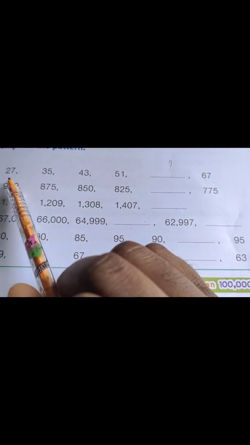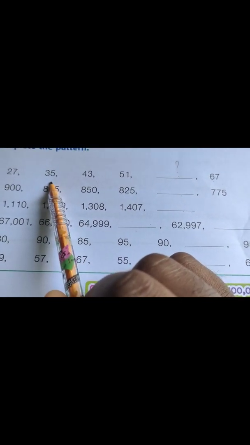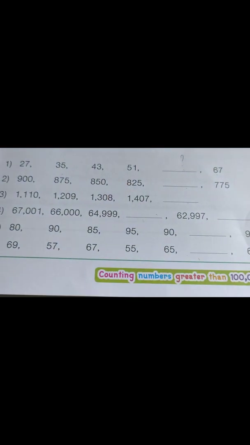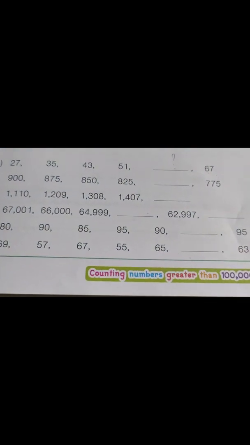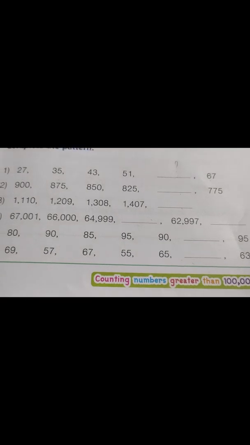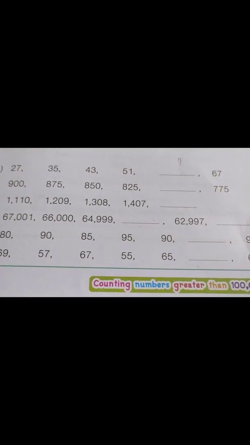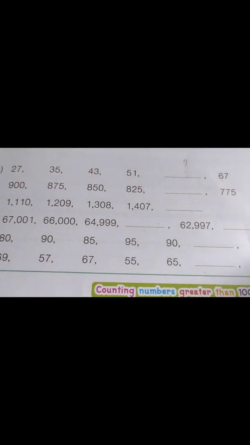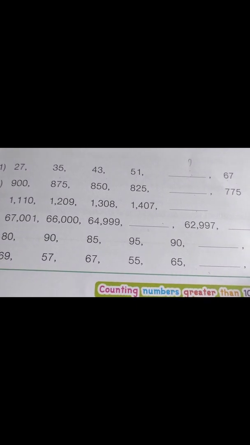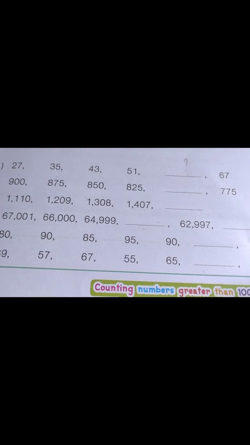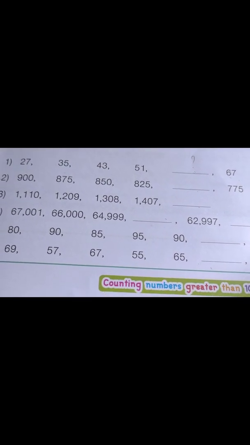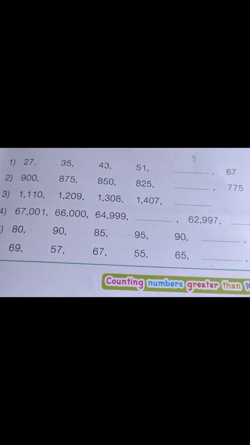So let's look from 27 to 35. We are increasing, right? So we are doing an addition. We are doing plus, right? So 27 plus, how many will give us 35? Plus 8. So 27 plus 8 will give us 35.